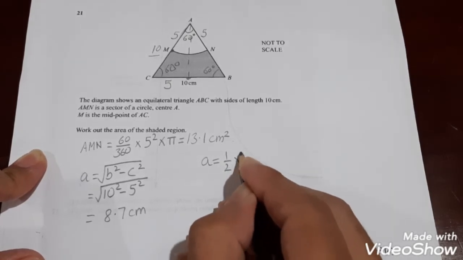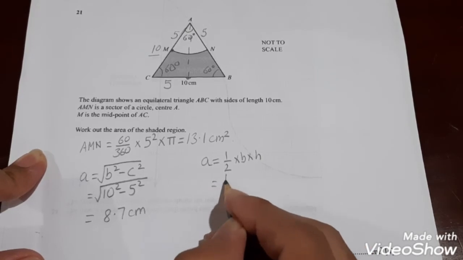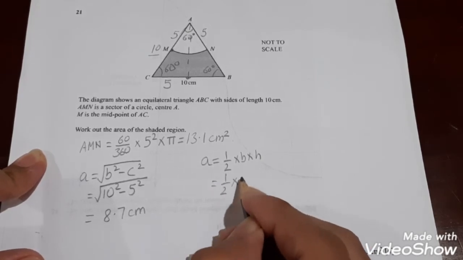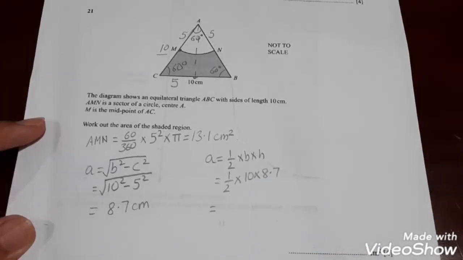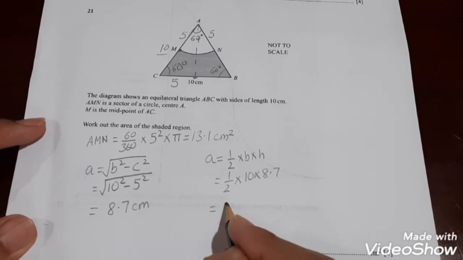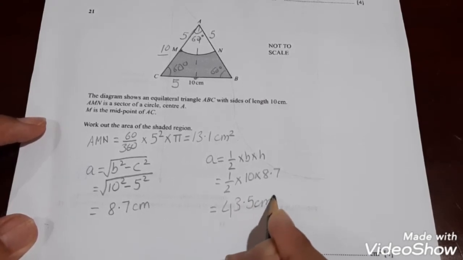To calculate the area of the triangle, we will use area equals 1 over 2 base times height, which will be 1 over 2 multiplied by base, which is 10 centimeters, multiplied by 8.7 centimeters. So this will be 43.5 centimeters squared.